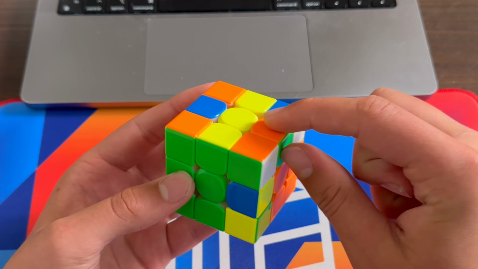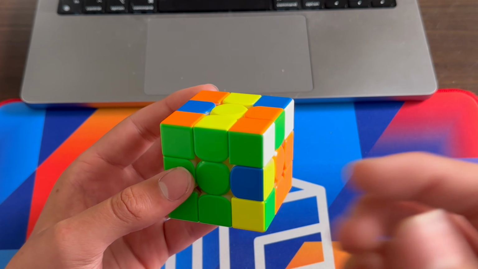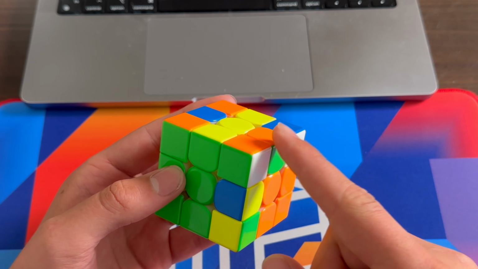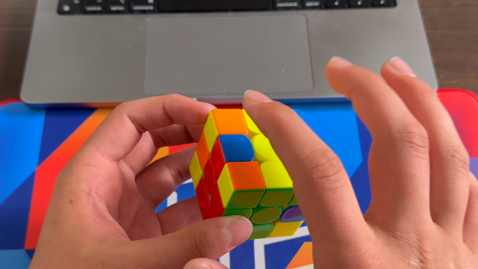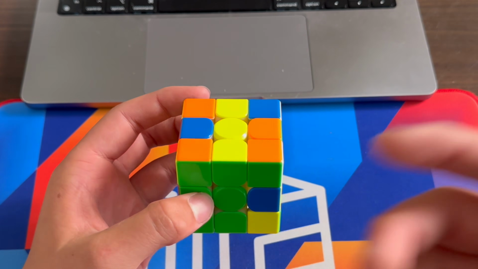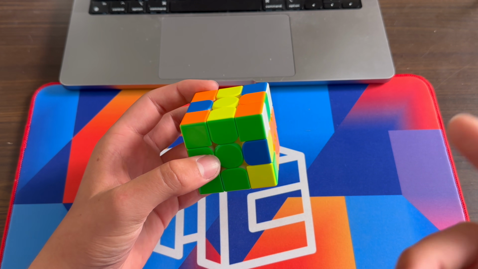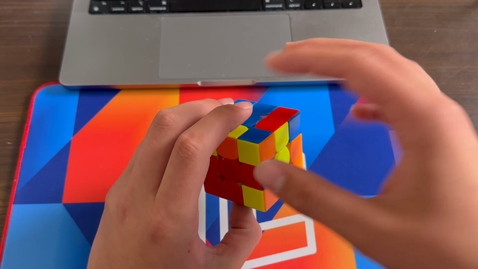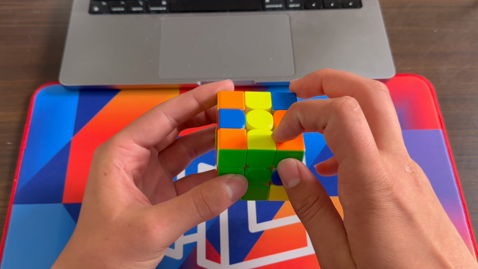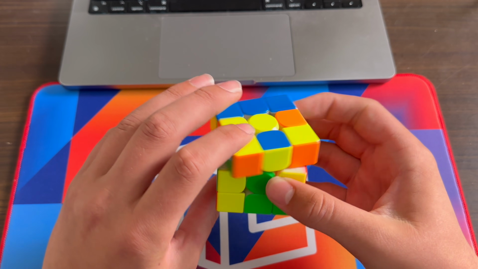I feel like most people would go for this pair, and probably I would too because it's so easy to see. But the thing is, you have to rotate if you solve this pair. Whereas if you solve this pair into the back, you don't have to rotate. And that's one thing you'll notice with Yiheng solves. He wants to solve back slots first and he doesn't want to rotate. So he just pairs it up like this and inserts it into the back.